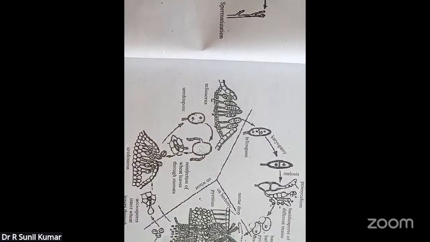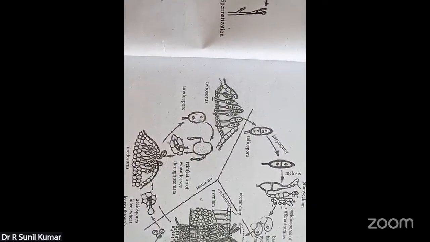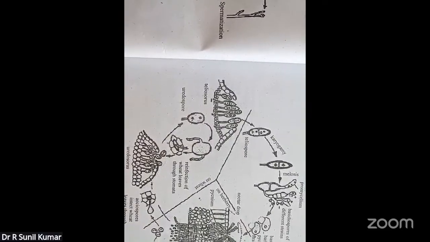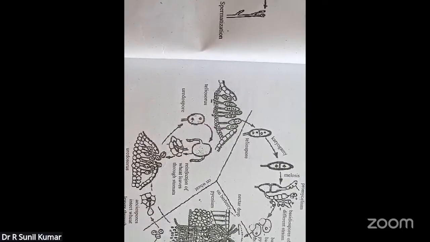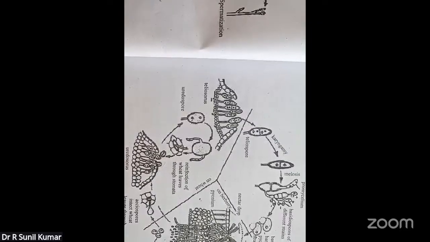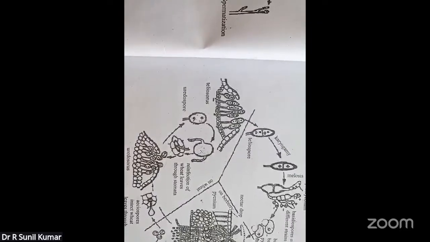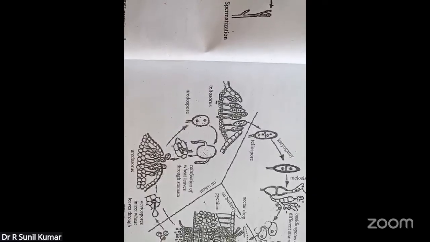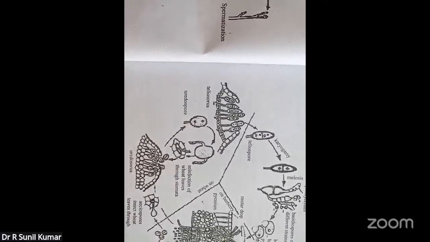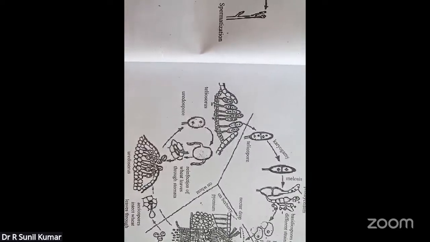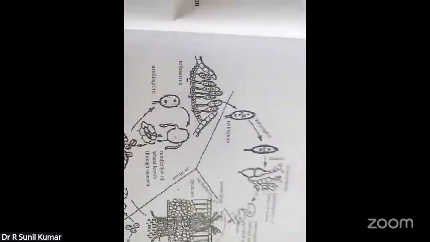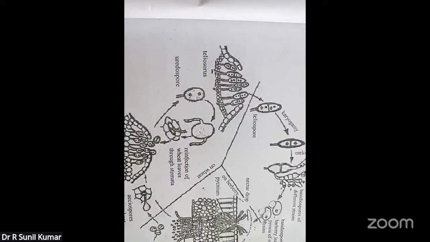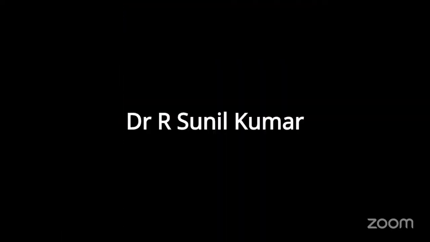Next are the aeciospores. The aeciospores enter the wheat and produce the urediospores. The urediospores reinfect the wheat leaves through the stomata. The urediospores later produce the teleospores. The teleospores also infect the barberry by the nectar drop method. These are the diagrammatic life cycle of Puccinia graminis.